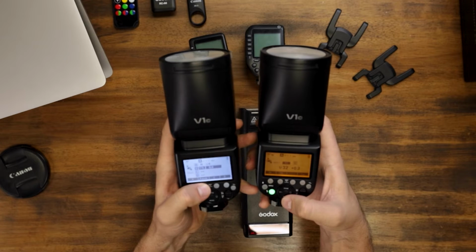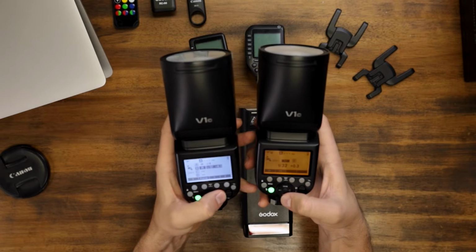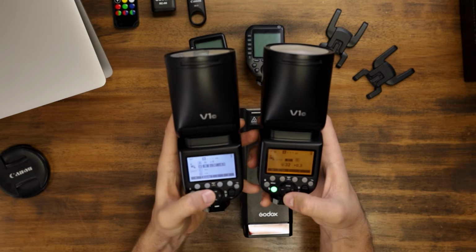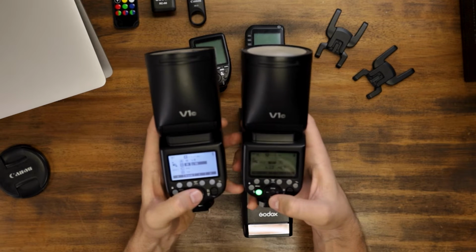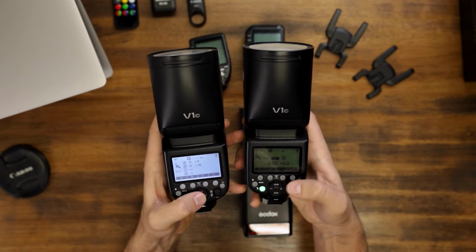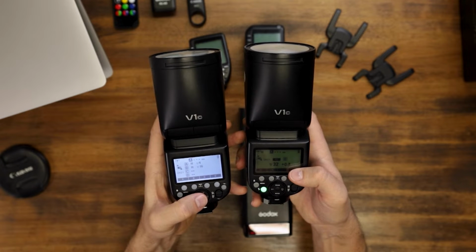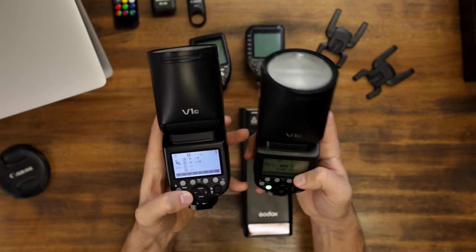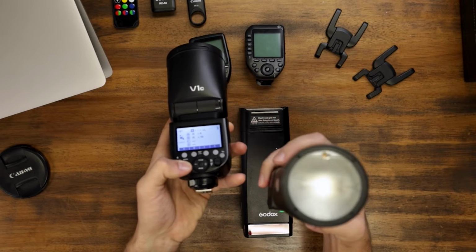So now we're in TTL. Now we're in manual and we should be able to adjust it. There we go, good. So change this to 1/16 of a power, enter. And this should switch this one to 1/16 of a power. Let's try it. Did that fire? That didn't fire. Nope, that's not firing. Why is this not firing?